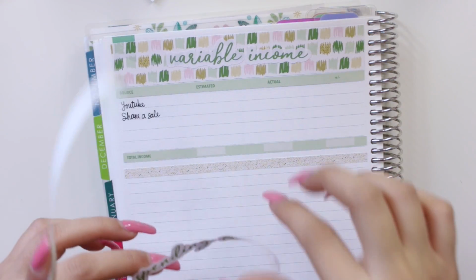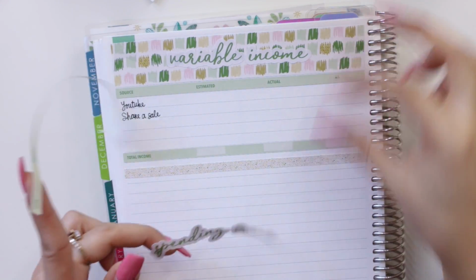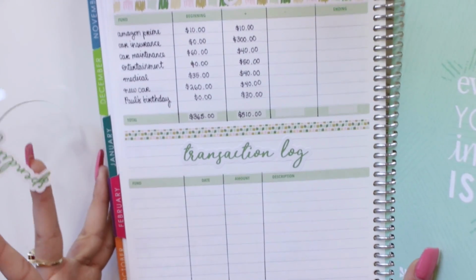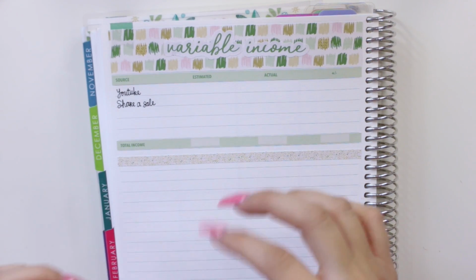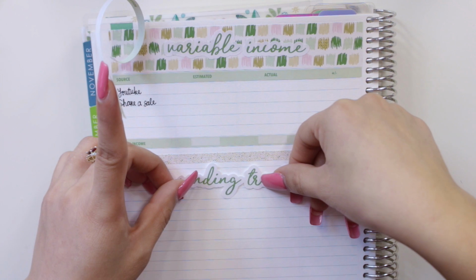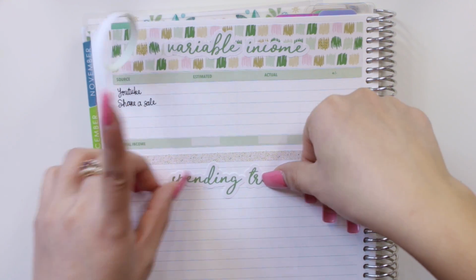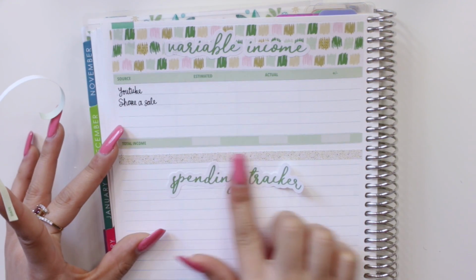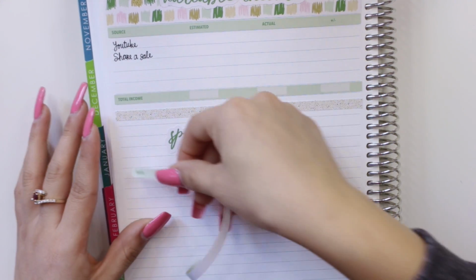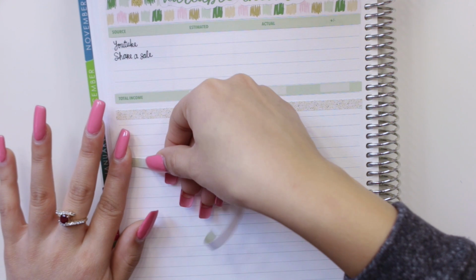I have so many stickers here, and I'm not going to put another big washi as you guys saw in my sinking funds. I really just like how that looks with one, so I'm just going to go ahead and put this one here. Of course you could if you would like. I'm just not going to do it this time. Is that good? I think so. Okay, great. And then I'll go ahead and put this one.